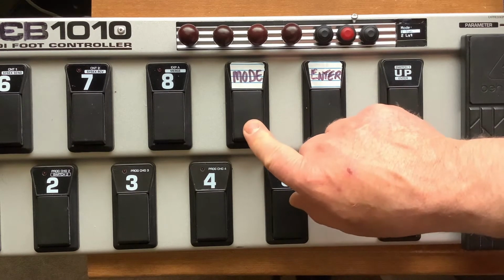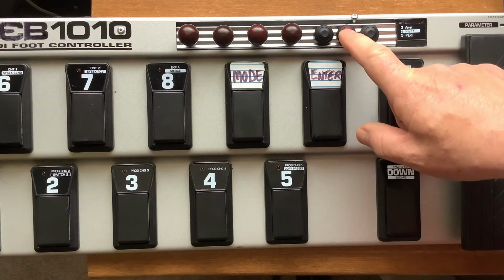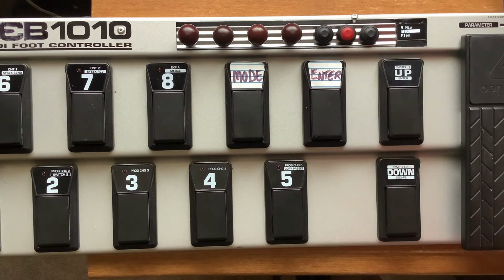So press the mode button and select from the menu, MIDI Controller. There's not a lot to show because once the pedal's been programmed, it's just a matter of using it to press buttons to send MIDI messages. So at the moment, I've just got a few set up.